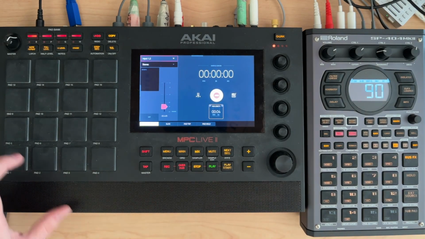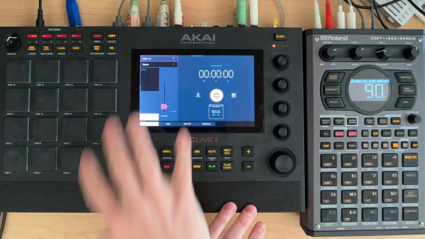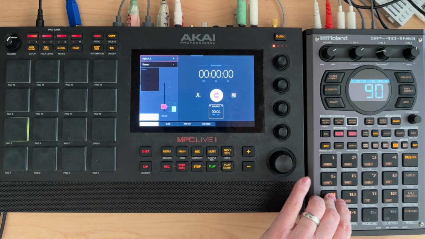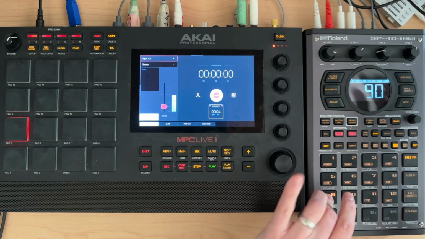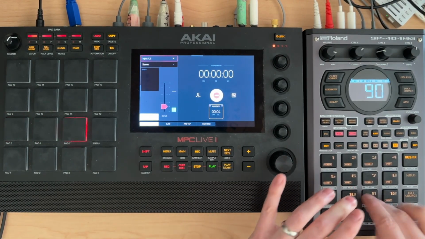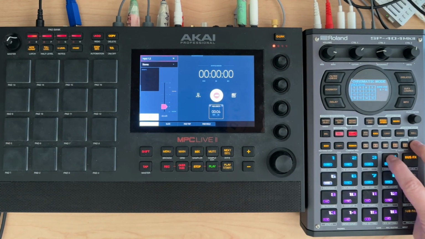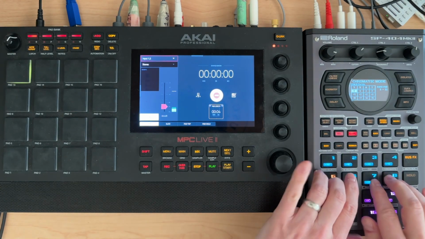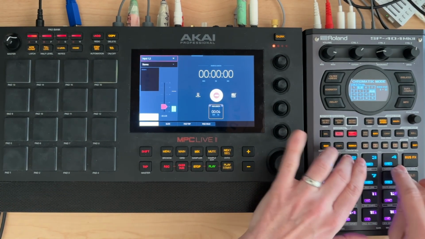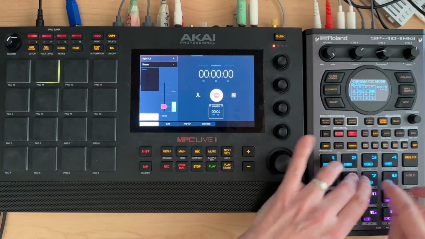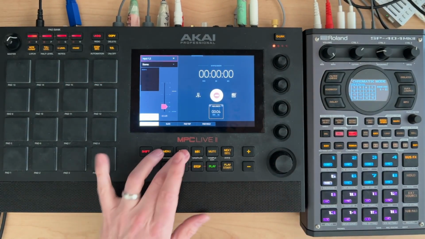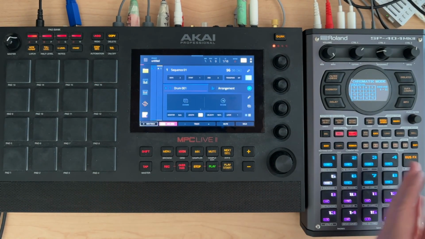Gotta turn monitoring on because I have the SP404 mk2 going into the MPC. So we get this note. We'll use this one. And if I hit shift pad 4, we can get into chromatic. So we can play that over to the MPC, and we're sending the notes over.